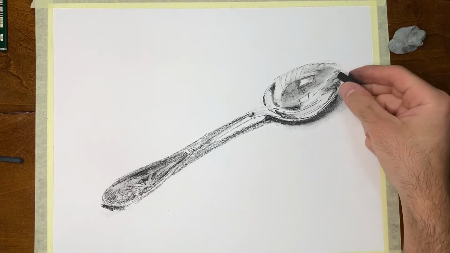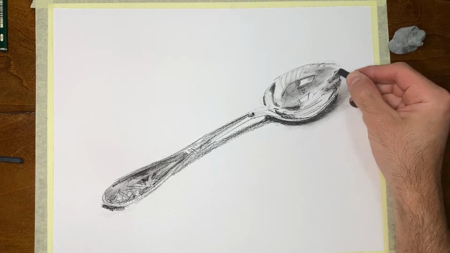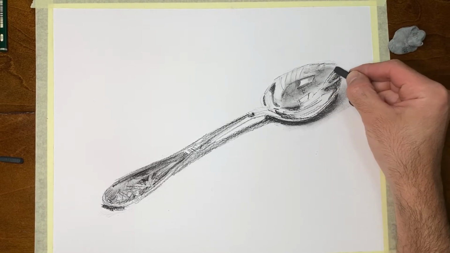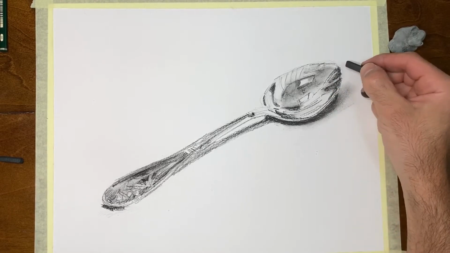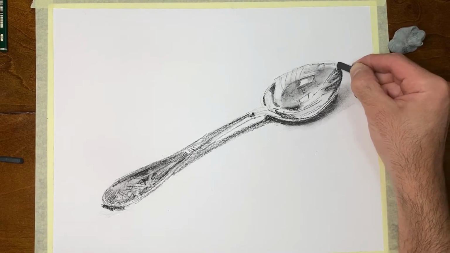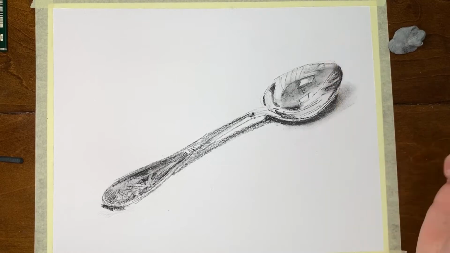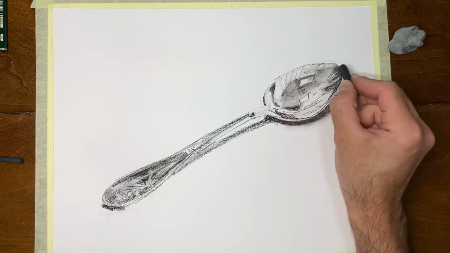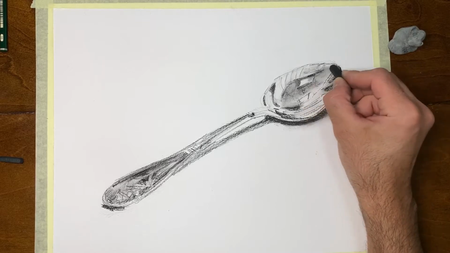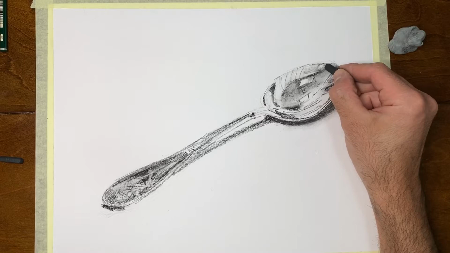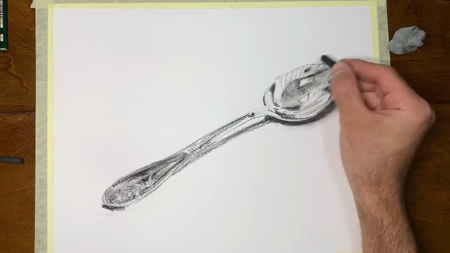There's going to be some darker area through here. You can also alternate the way you apply your medium. In this case, it's charcoal. You can apply it with a flat edge like I did in some areas to cover more ground quickly. You can also apply it with cross hatching or just hatching like we did with our pencil exercises.